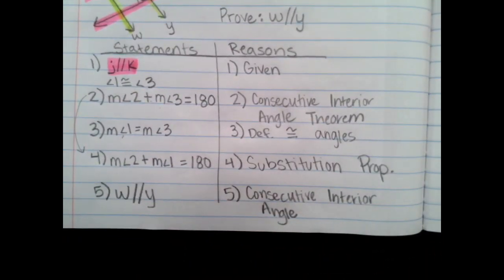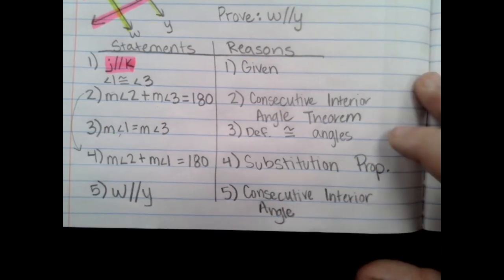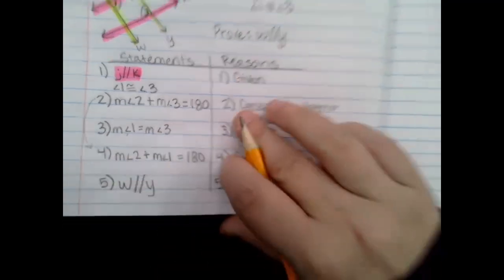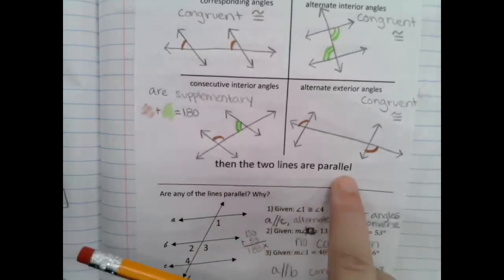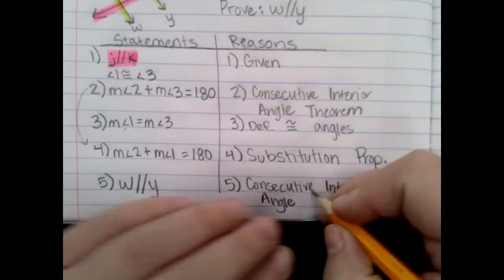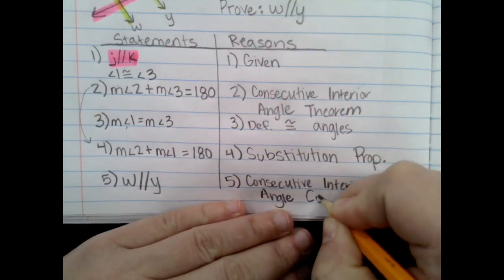Yeah, we did supplementary first and then parallel. So supplementary first and then parallel, that's our converse. So it's our consecutive interior angle converse. It's almost like that would maybe be on your test.